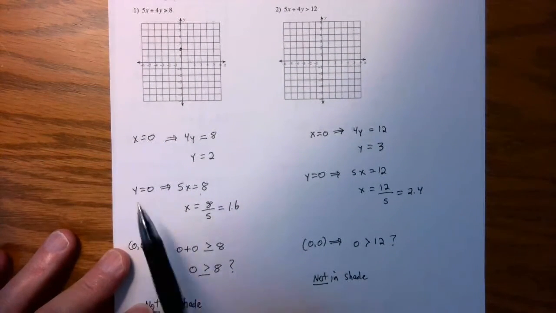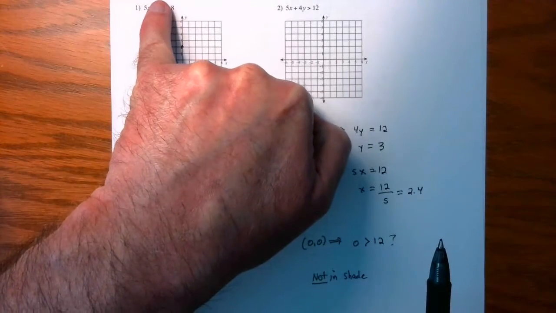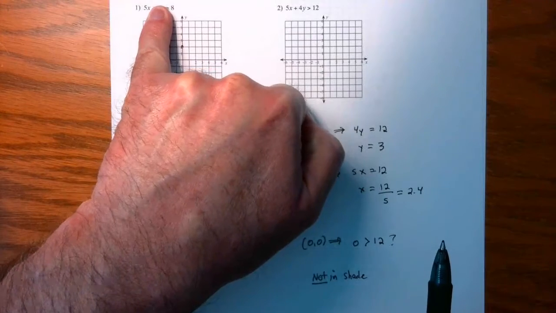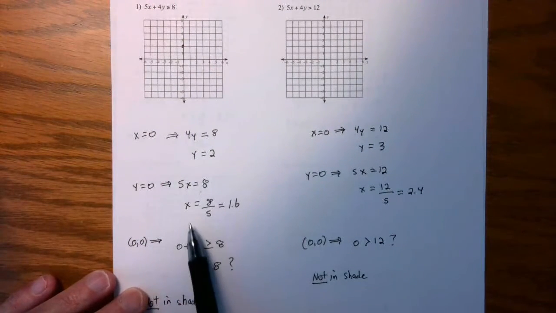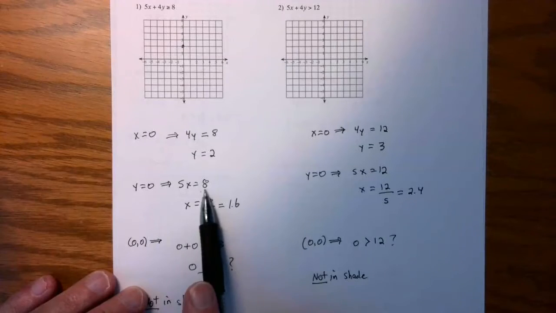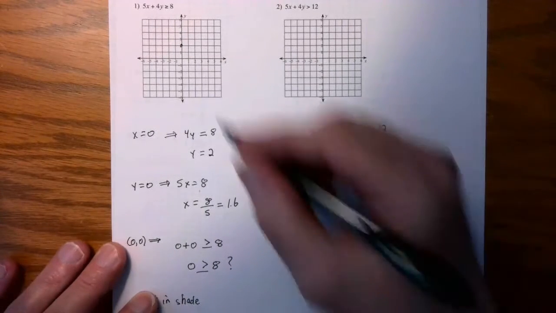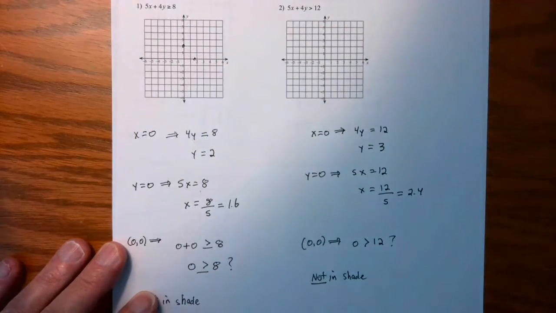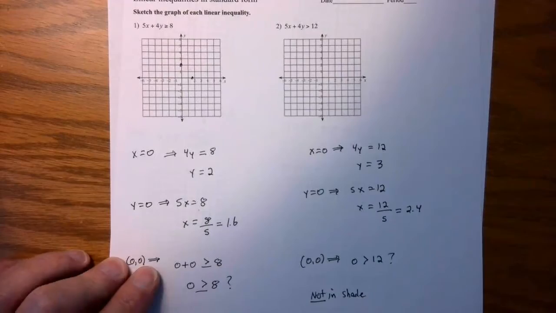Do the same thing with the y. Set y equal to 0. That means just cover up the 4y. That just leaves 5x equals 8. Solve that. Divide both by 5. I got x is 1.6. Just put it in there as close as you can, right about there, 1.6. So now we have 2 points. We can draw our line.